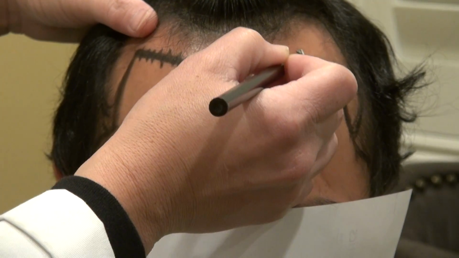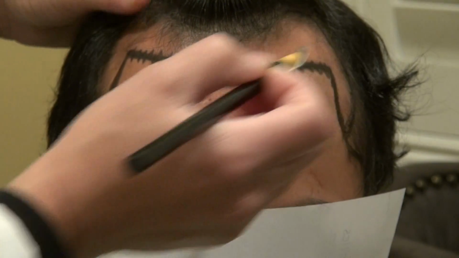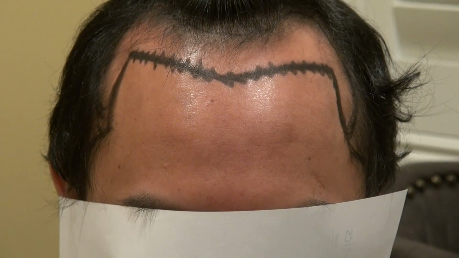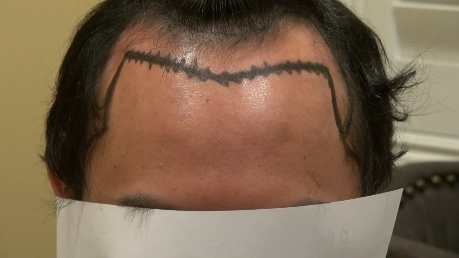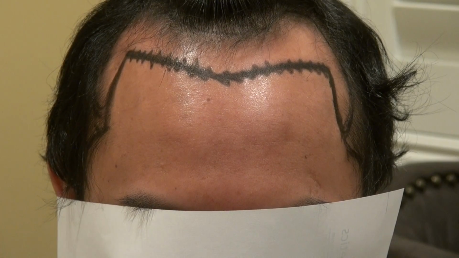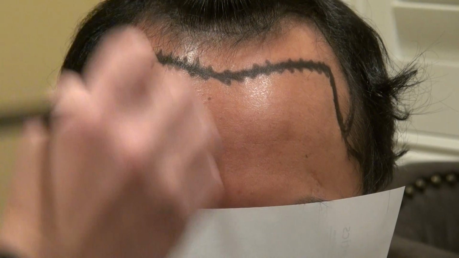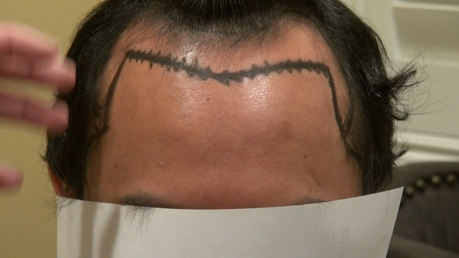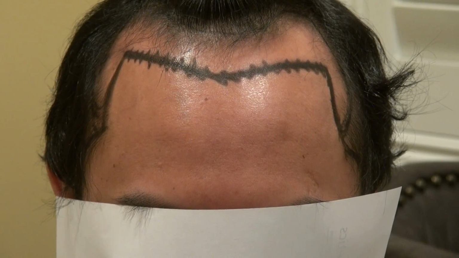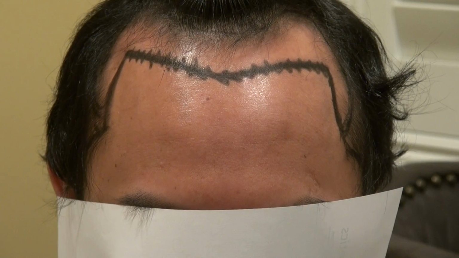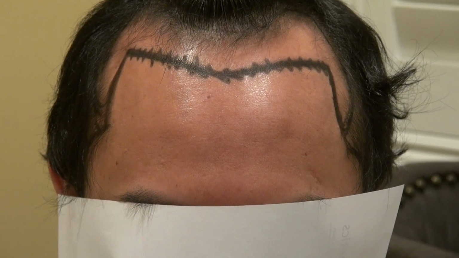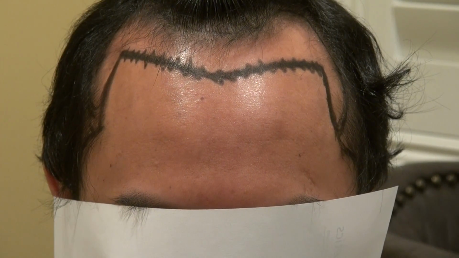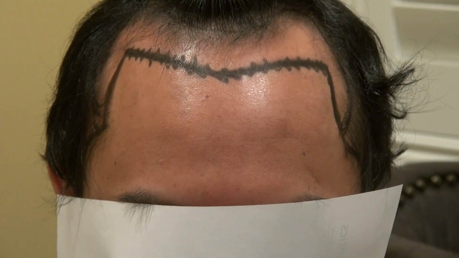Now, we have two types of hairline, what you call a tight hairline versus a soft hairline. The soft hairline has bigger zigzag, and it looks very natural. However, because it's such a bigger zigzag, we use a lot more of the roots that grow single hair. That means it looks a little bit thinner in appearance versus a tighter hairline.